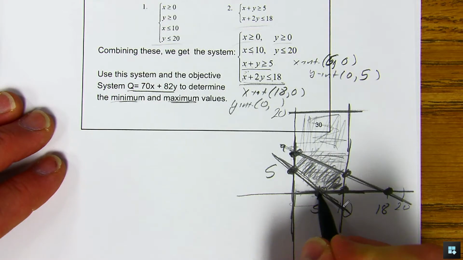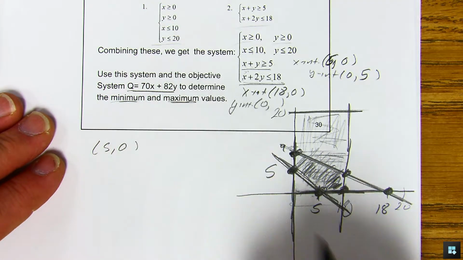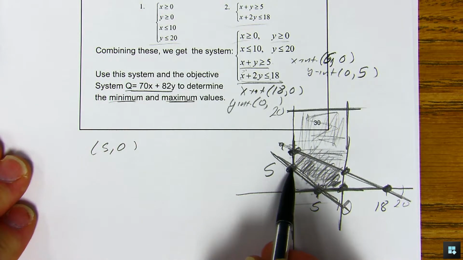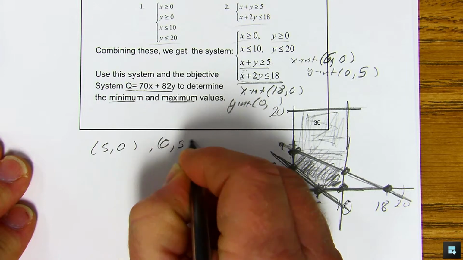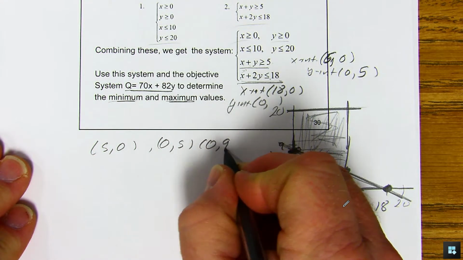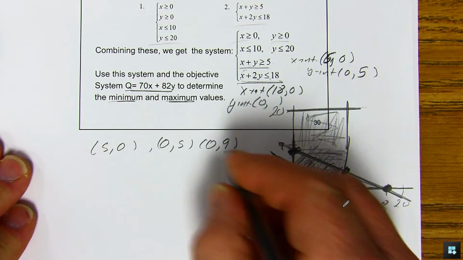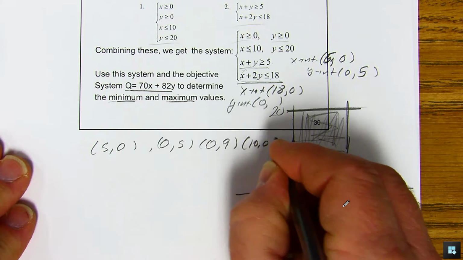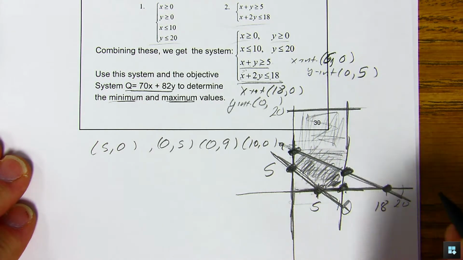This one's easy. We can totally see this one. It is 5, 0, so we need to test that point. We also need to test the point 0, 5. We need to test this point here, which is 0, 9. That one's easy. This one right here, which is pretty easy, that's 10, 0. And then the one that we don't quite know is this one right here.